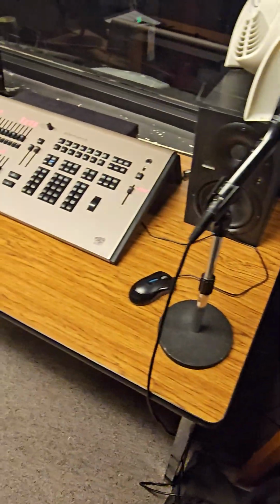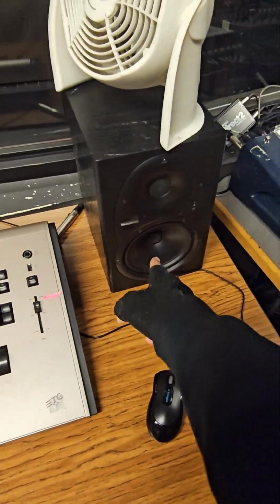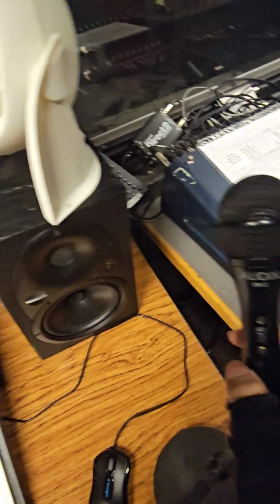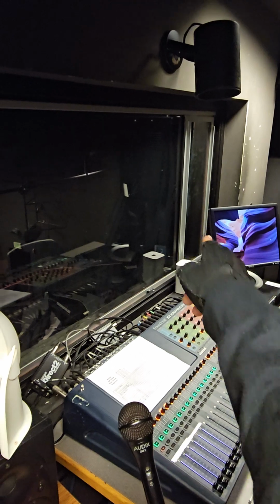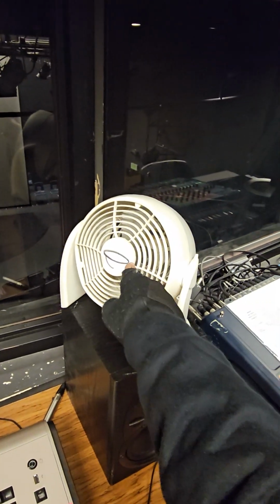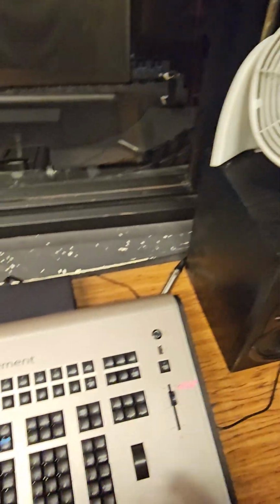Now into the light computer. Also, this is the speaker, this is the mic. You turn on and off via this. And if you have that window open, everyone down there can hear you, so be careful. The fan, which is very much needed during the play.